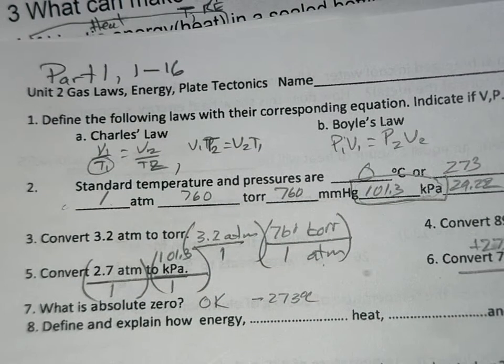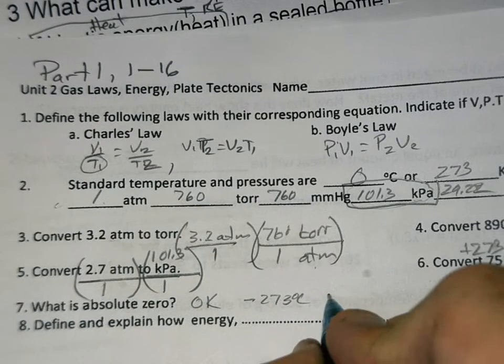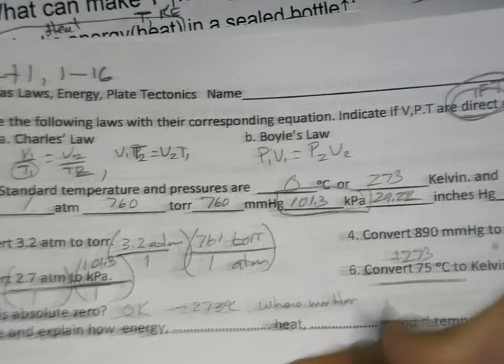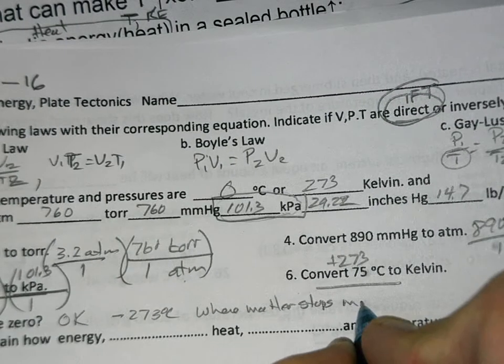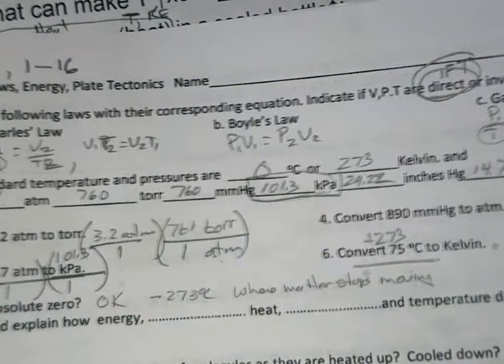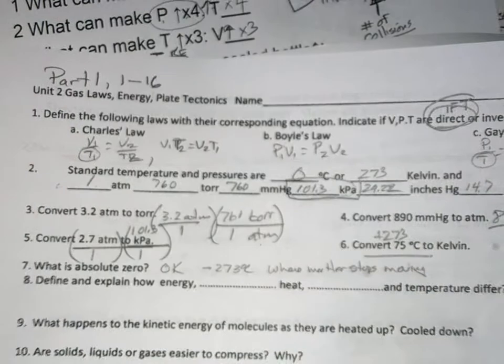But what it is, is the temperature where matter actually stops moving. It's when matter truly is frozen. There are no more molecular vibrations at all. We've never been able to get there yet. We've been really close, but not quite all the way there.